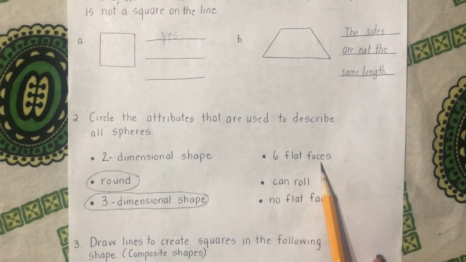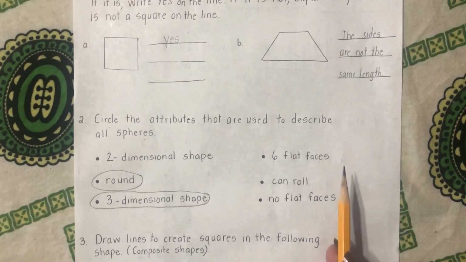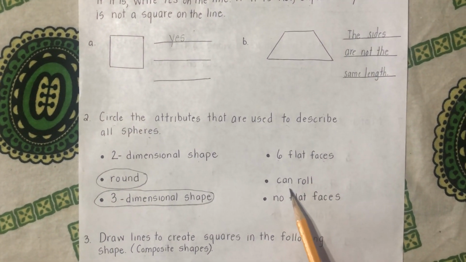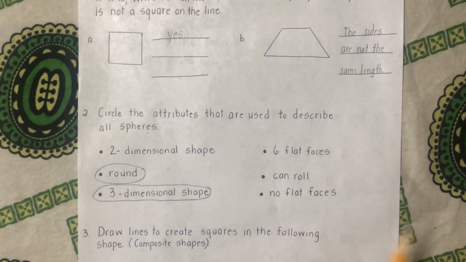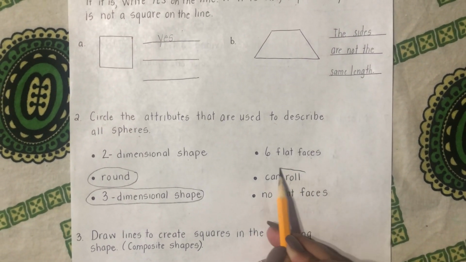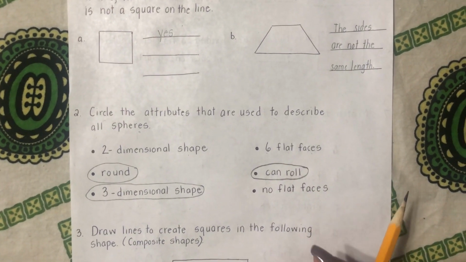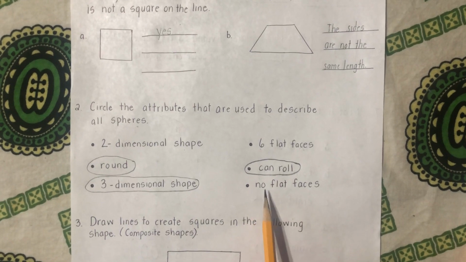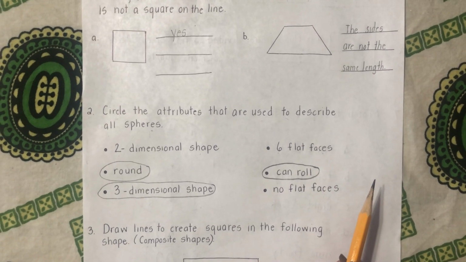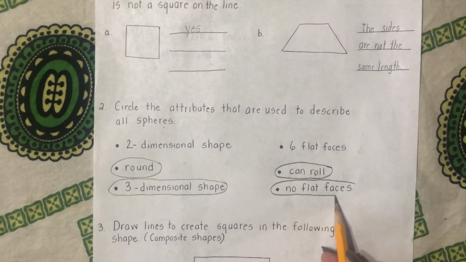6 flat faces. Does a sphere have 6 flat faces? No, very good. That's a different three-dimensional shape. So we're going to move on to the next attribute. The next attribute says can roll. If we think about spheres, do you think they can roll? I think so. Most of the objects that we looked at that were in the shape of a sphere were balls, and we know that balls can roll. The next attribute says no flat faces. Does a sphere have any flat faces, Congo Nation? No, it doesn't. So we can go ahead and circle no flat faces.